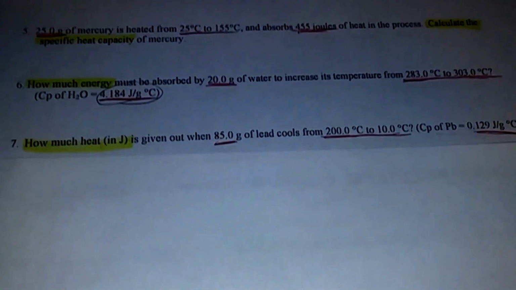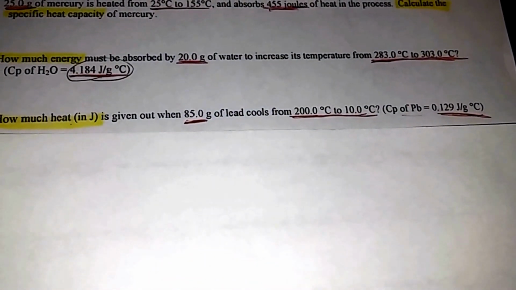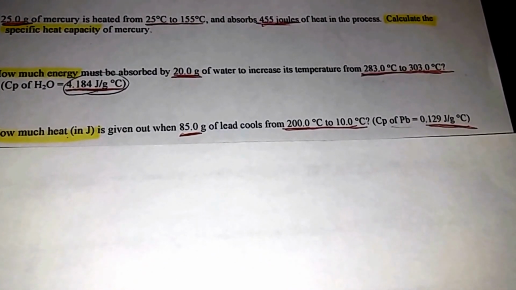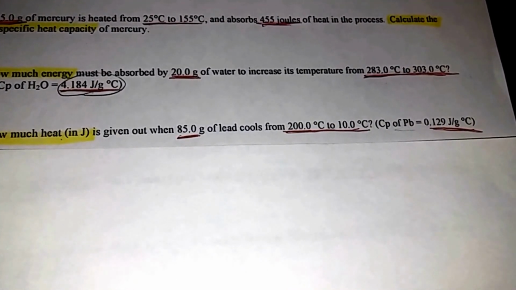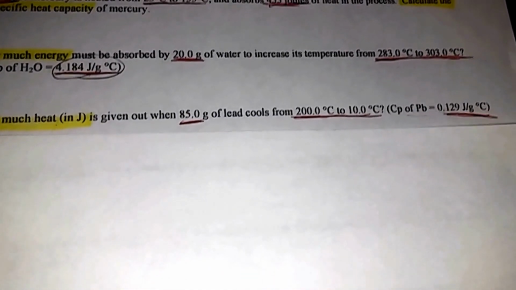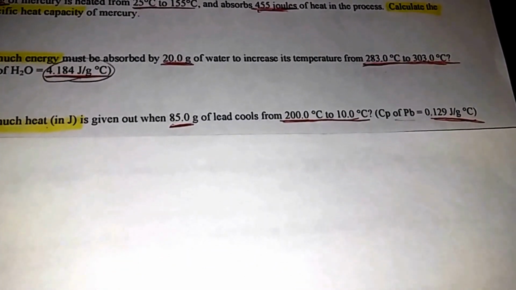All right, so the next one I want to take a look at is number 7. It's asking you how much heat in joules is given when 85 grams of lead cools from 200 degrees Celsius to 10 degrees Celsius. And then it gives you the specific heat of lead, which is 0.129 joules over grams times degrees Celsius.